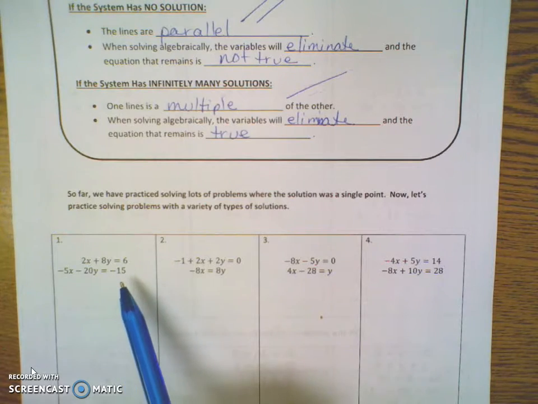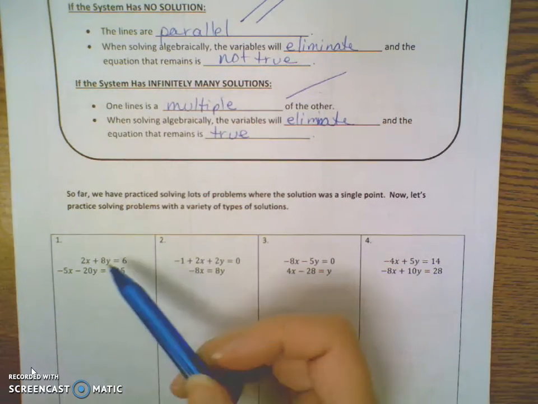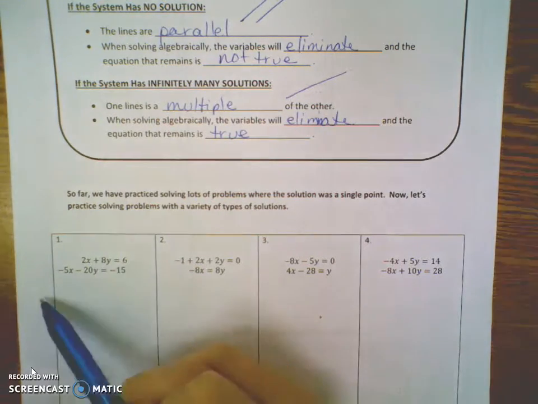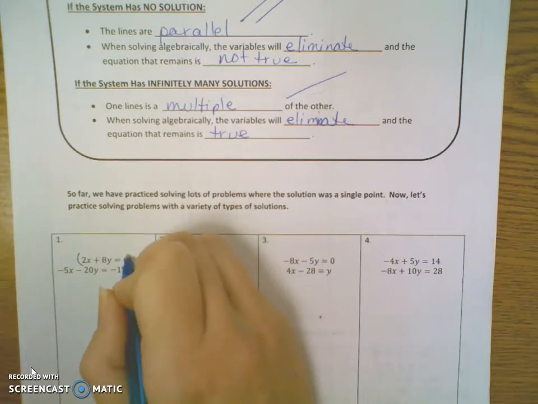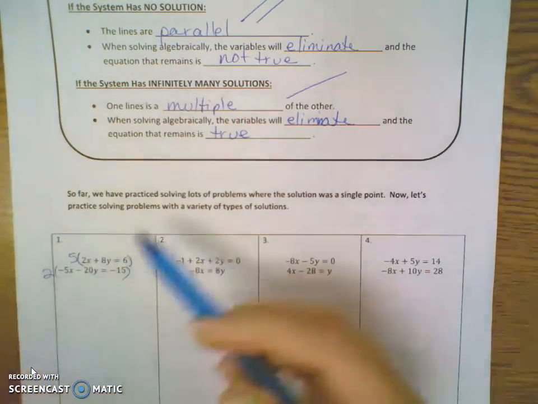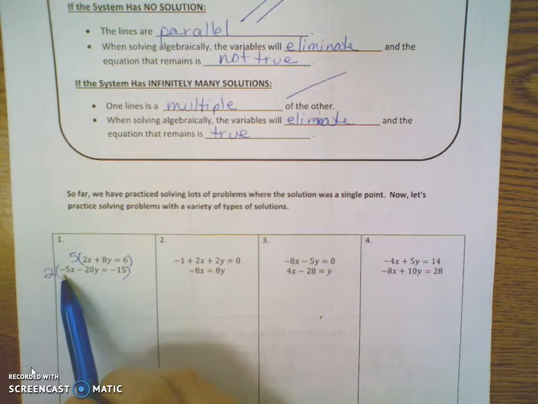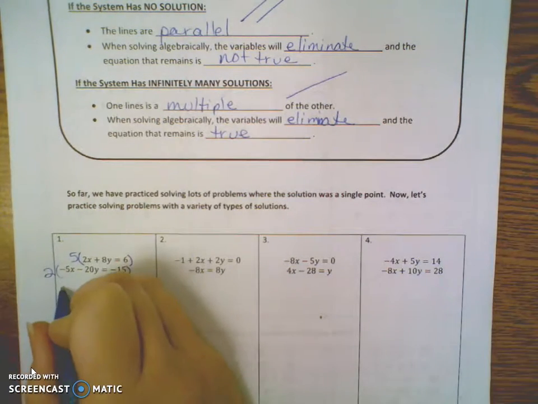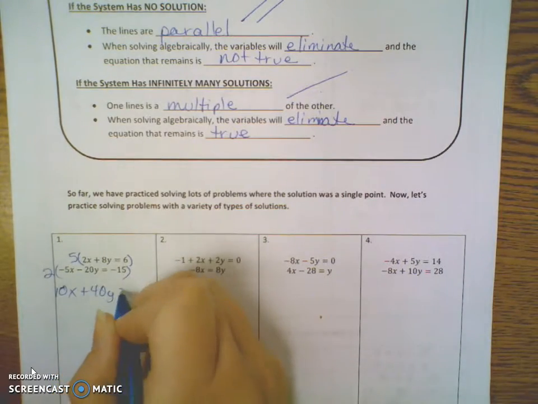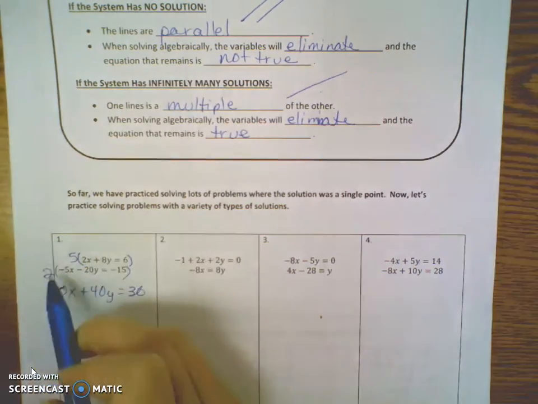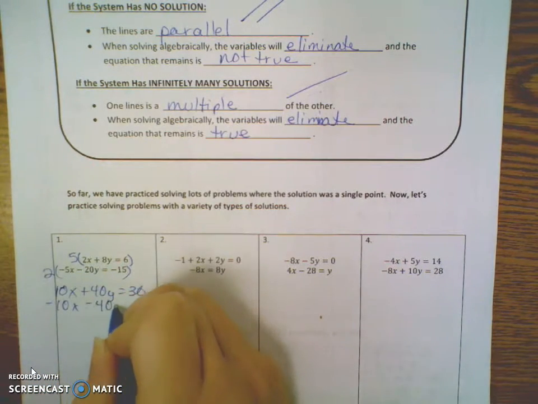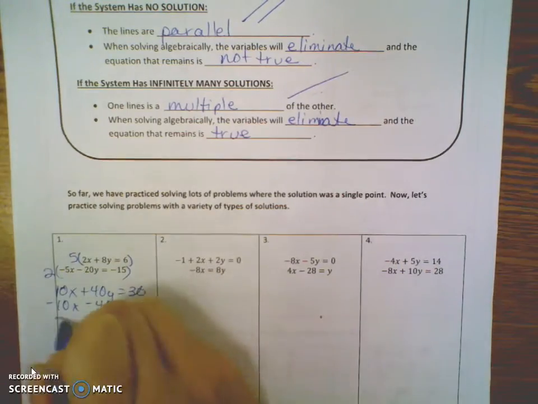We're going to do elimination for these. So I right now am looking at the 5 and the 2 and thinking that I can make that into my GCF, which is 10. So I'm going to multiply this one by 5 and this one by 2, and then I'll have opposites of 10x and negative 10x. So my top equation is going to be 10x plus 40y equals 30. And then my second equation is going to be negative 10x minus 40y equals negative 30.